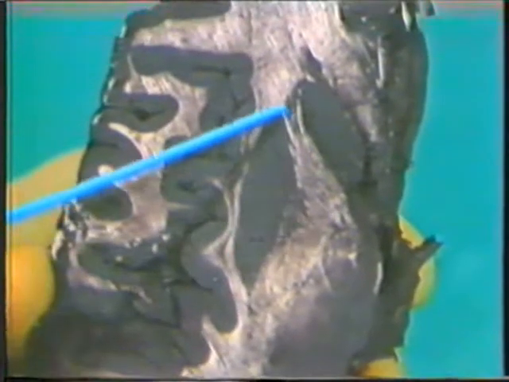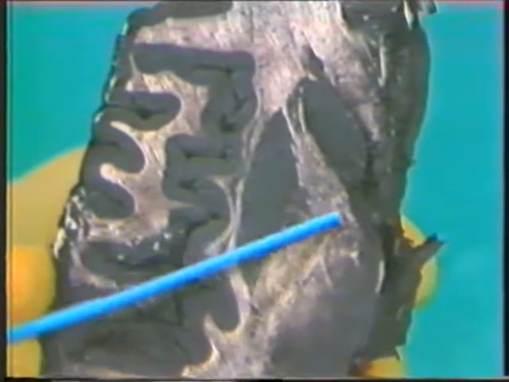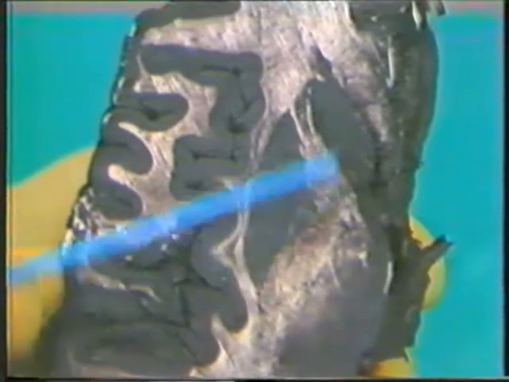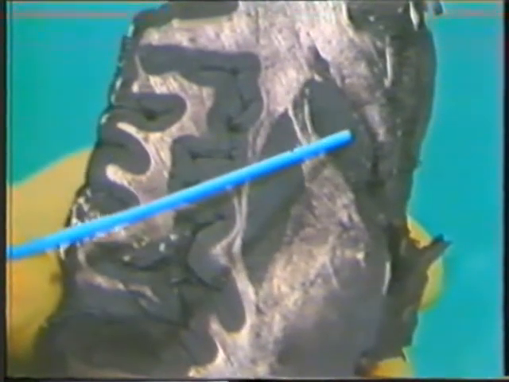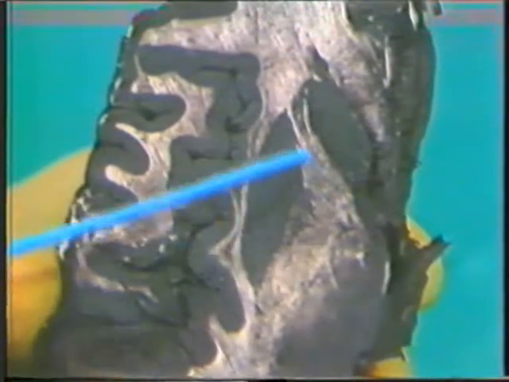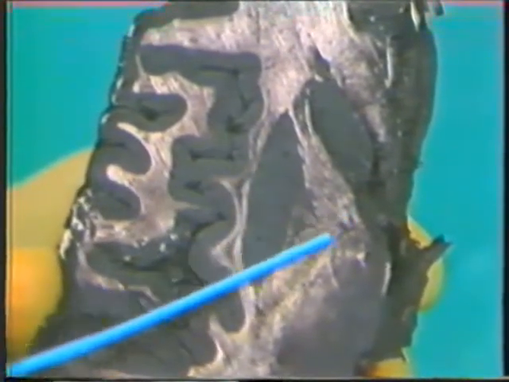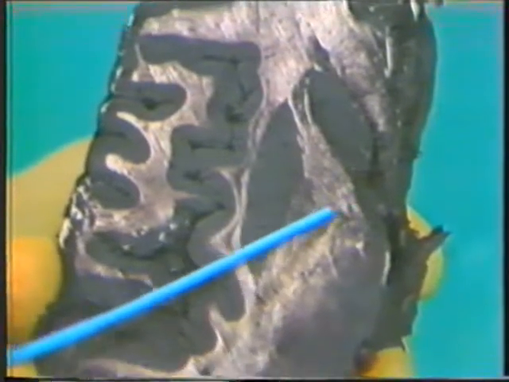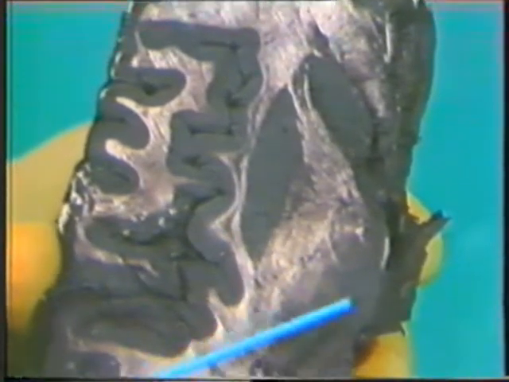This is the anterior limb of the internal capsule between the head of caudate and the lentiform nucleus. This is the posterior limb of the internal capsule between the thalamus and the lentiform nucleus.